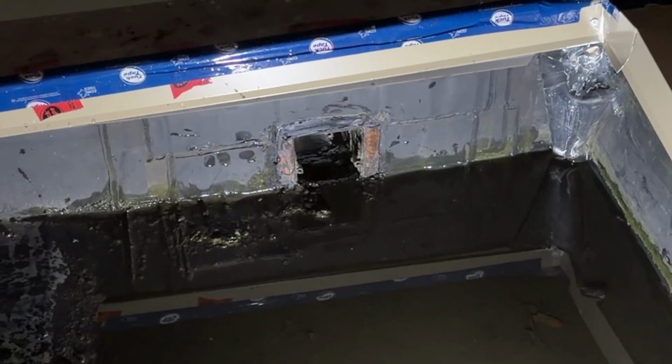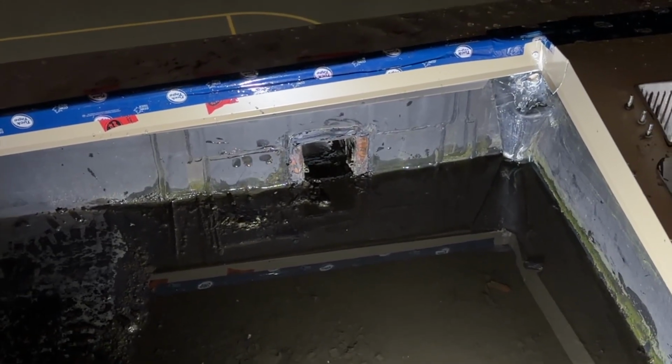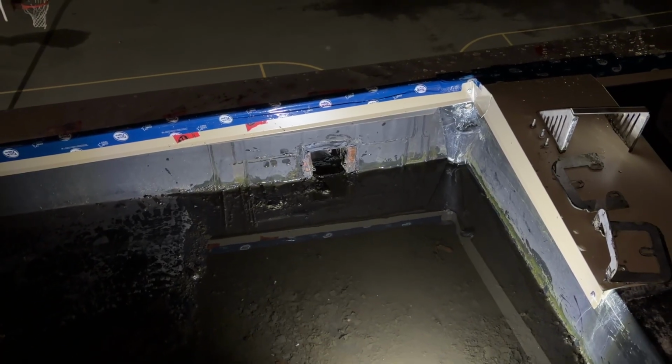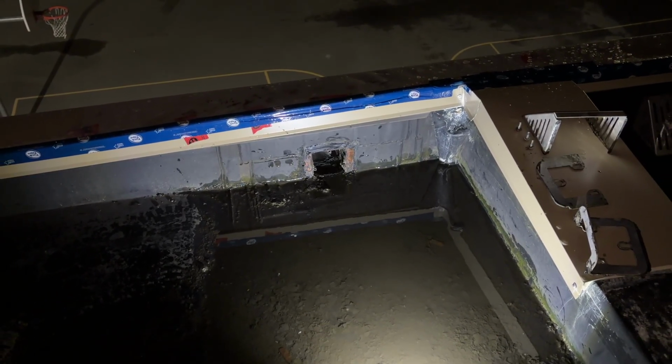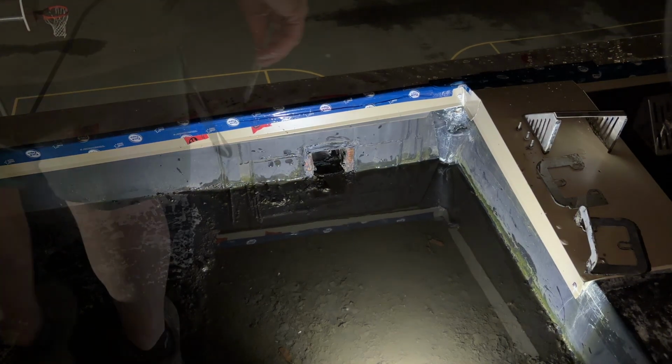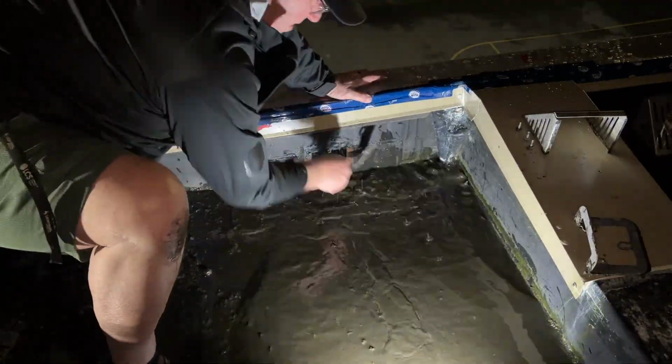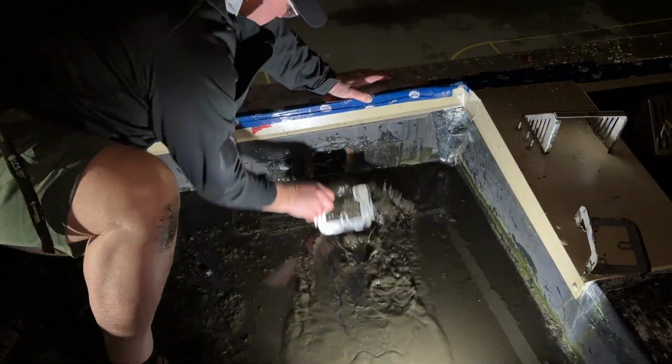I know what it looks like downstairs, so why don't I start by pushing all this water through the scupper, and then I can go back downstairs afterwards and check and see if there's any difference. I'm using this piece of aluminum as a makeshift squeegee.